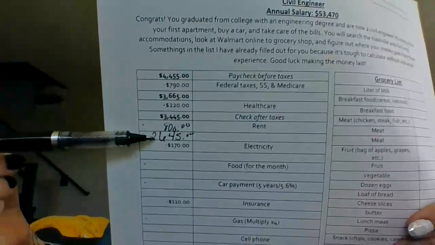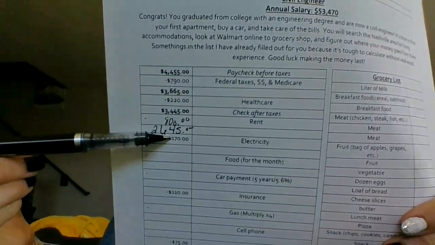So I'm going to take this amount. I wrote down $2,645 after rent, and I'm going to subtract $170 from it. So I'm going to go back to my handy dandy calculator, $2,645 minus $170. And after I pay electricity, I'm left with $2,475. So I'm going to write that in the next blank.